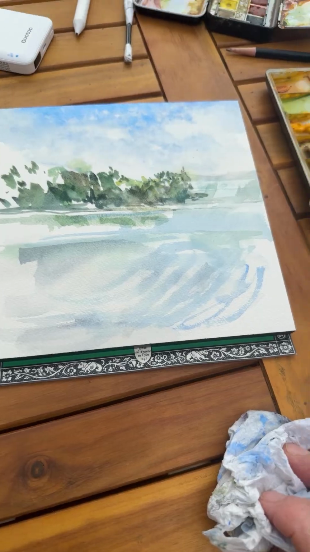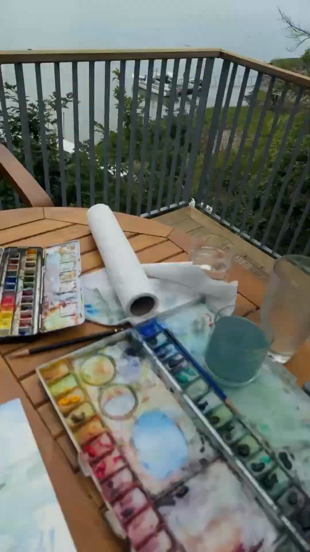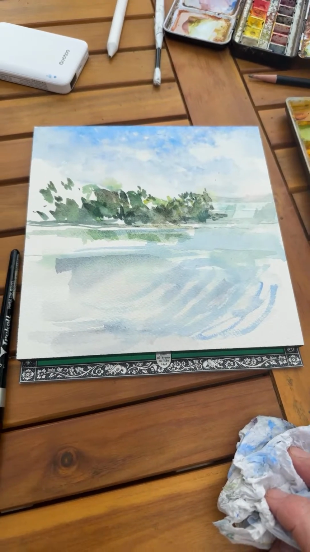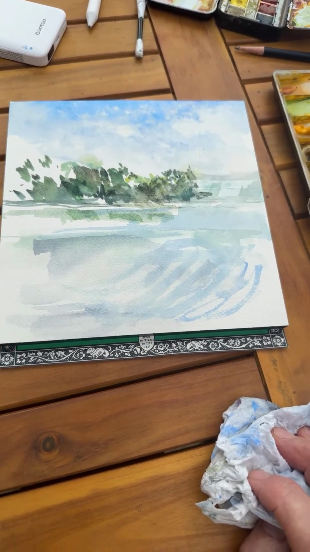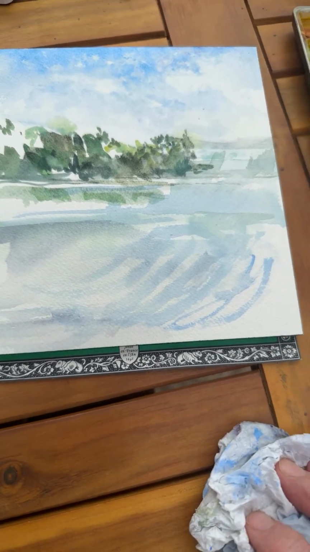And now we're working on this. And the light has remained pretty consistent here for the last 30-40 minutes. And we're going to continue this one after a break.